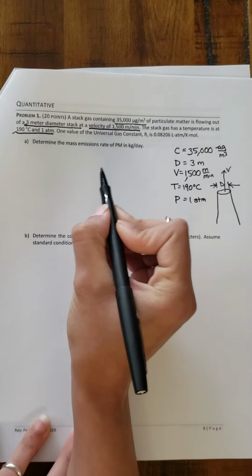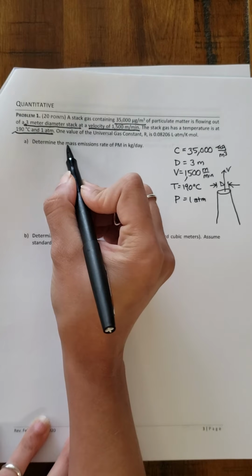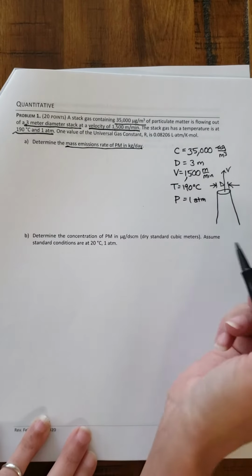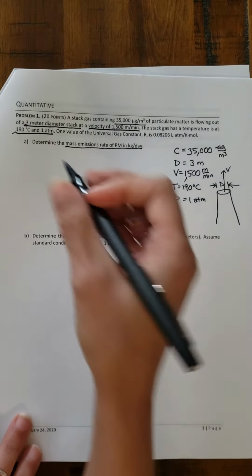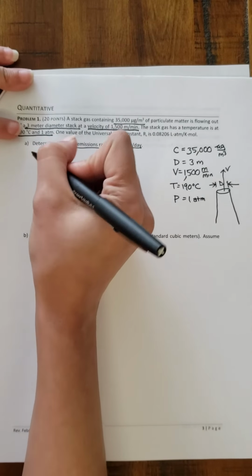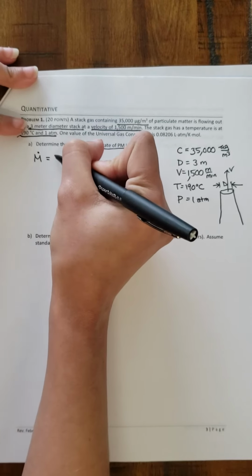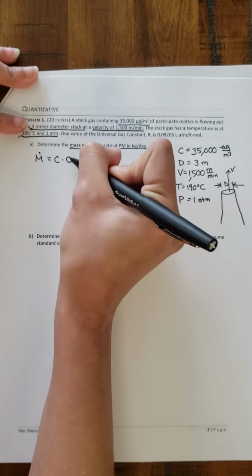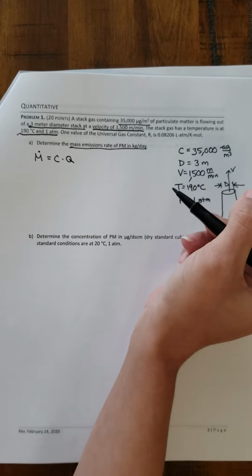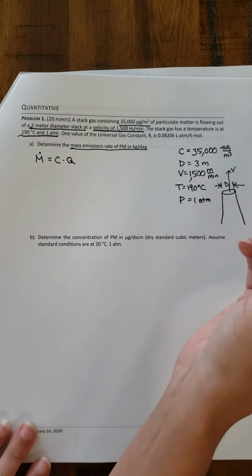Okay, and so then we're asked to determine the mass emissions rate of particulate matter in kilograms per day. So recall that our mass emissions can be written like so: C times our flow rate, so our mass concentration times our flow rate.